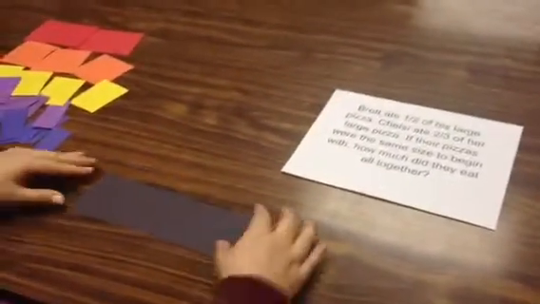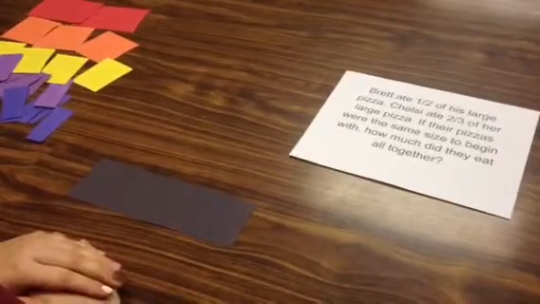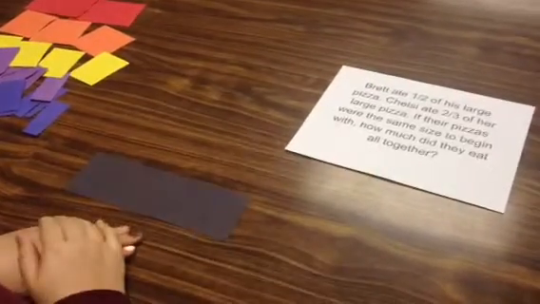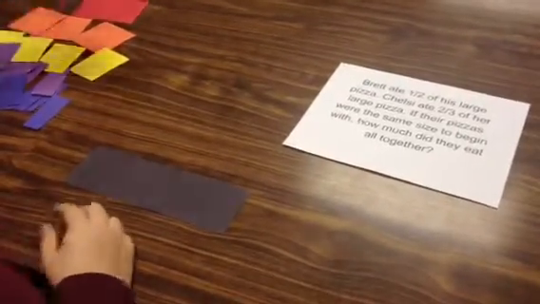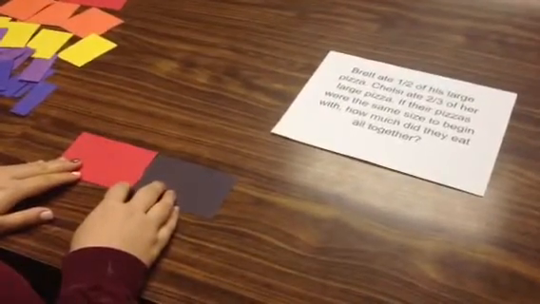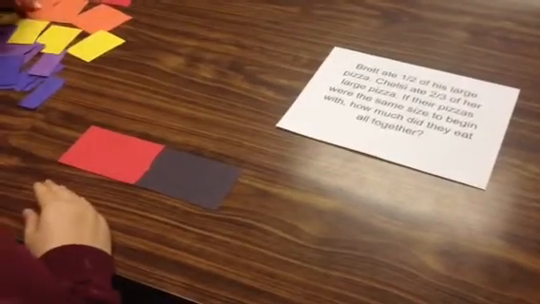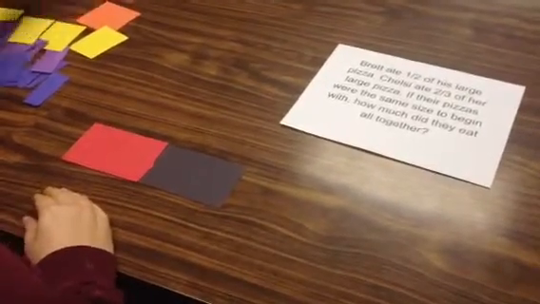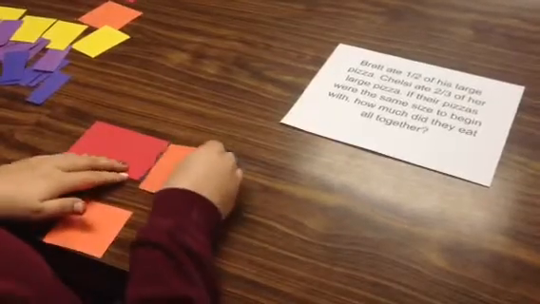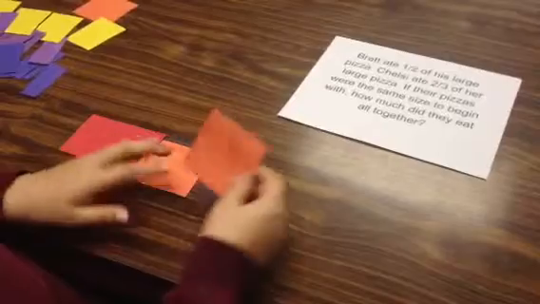So I'm going to use my whole fraction tile, and this is going to represent the size of the pizza that each of them ate, and the problem states that they're the same size. Brett ate half of his pizza, so I'm going to place it on top of our whole. This represents half of the pizza that Brett ate. Chelsea ate 2/3 of her pizza, so I'm going to place my 2/3, and I'm going to take them down a little bit just so I can see my whole still.